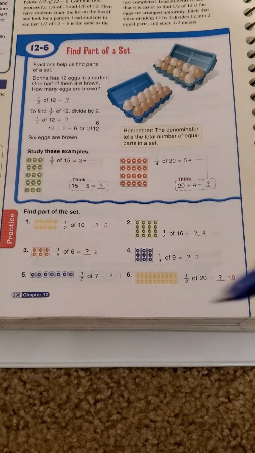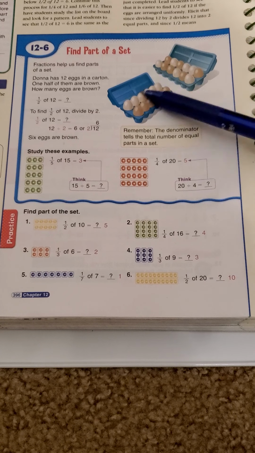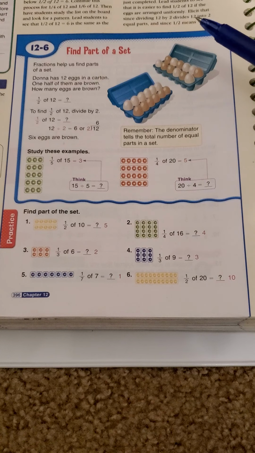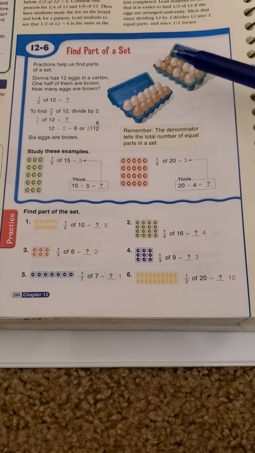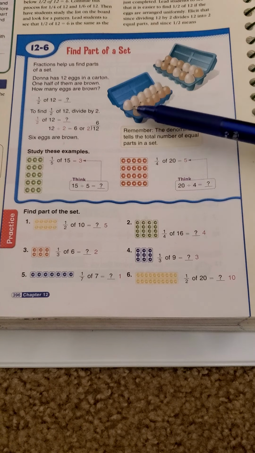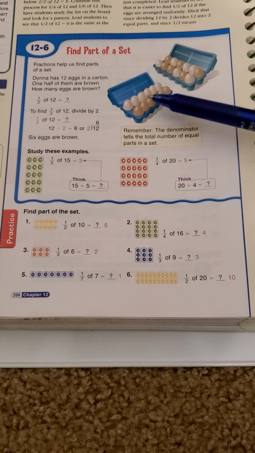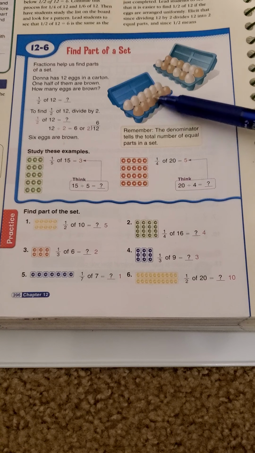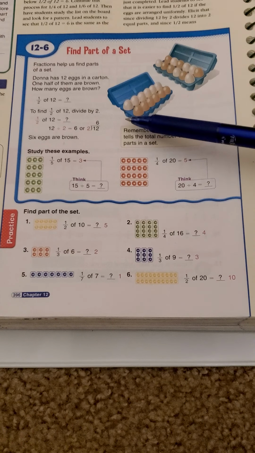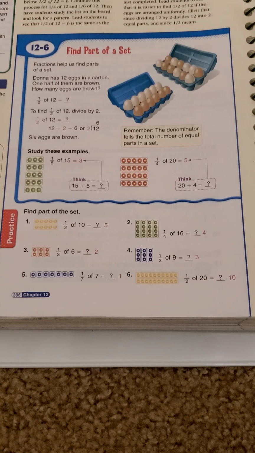So it's like you want to know how many. Now you know 12 divided by what? 2 equals what? 6, right? And you can look at the picture and count. There's 12. 1, 2, 3, 4, 5, 6, 7, 8, 9, 10, 11, 12. So 12 eggs, half of them are brown.